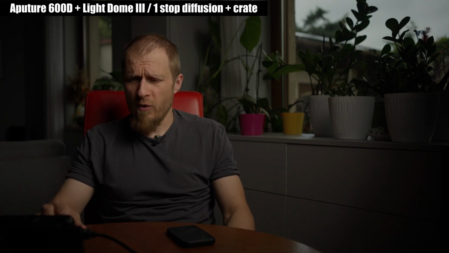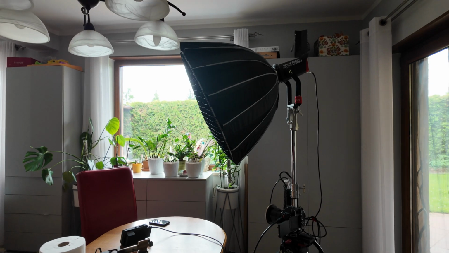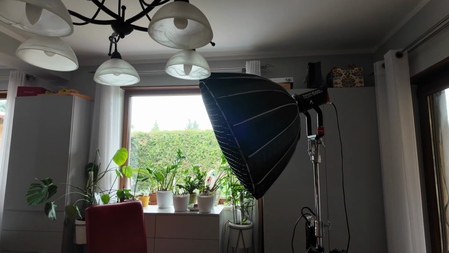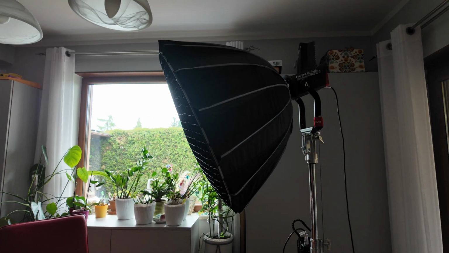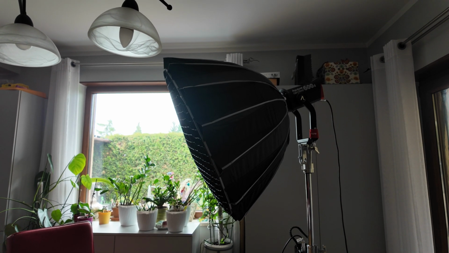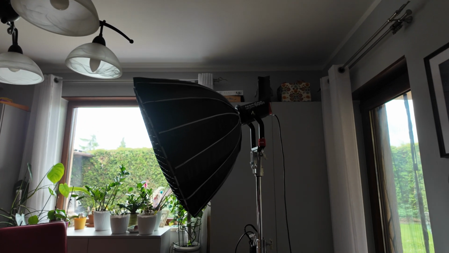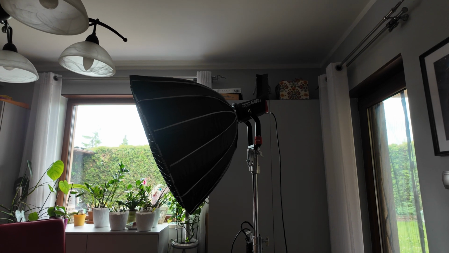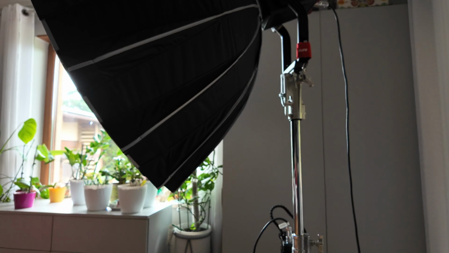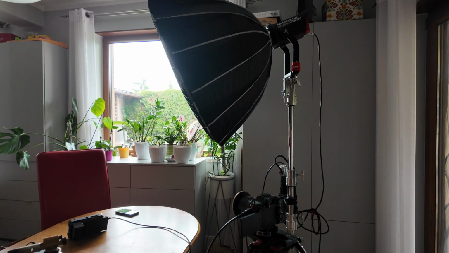So let me switch to Godox, which would take some time. Yeah, and this looks like that. So this is definitely much smaller than the 150 Light Dome, and you can actually operate in tight spaces with this modifier and Aputure 600D. So not a problem, and with this configuration and 35mm, it's not in the frame. I'm kind of surprised, but it's not.